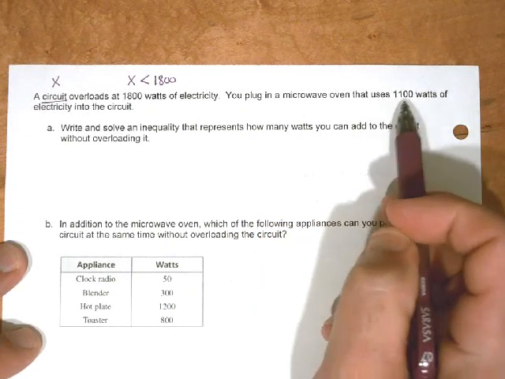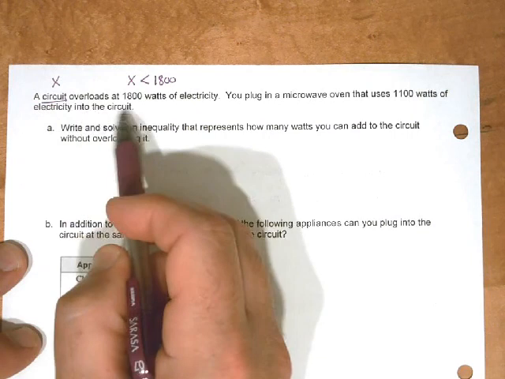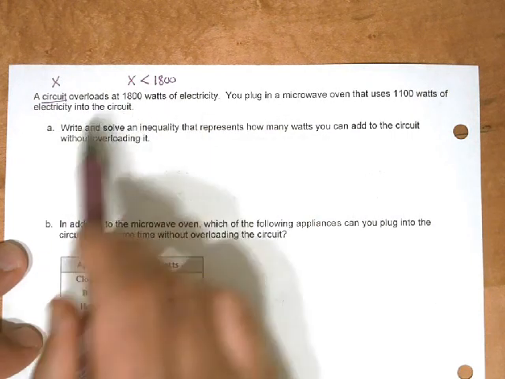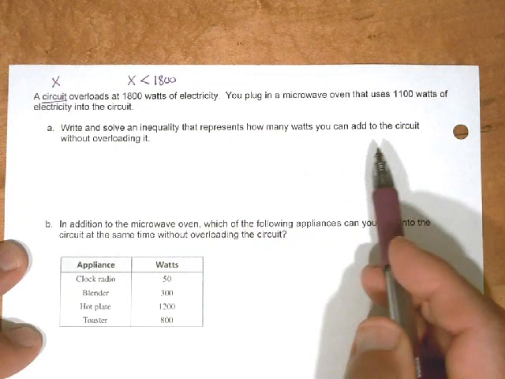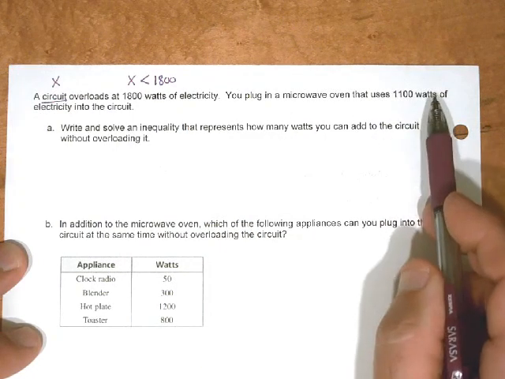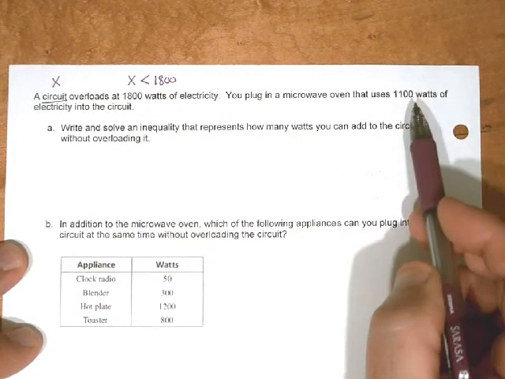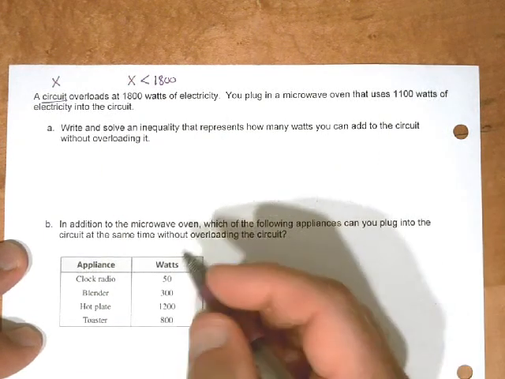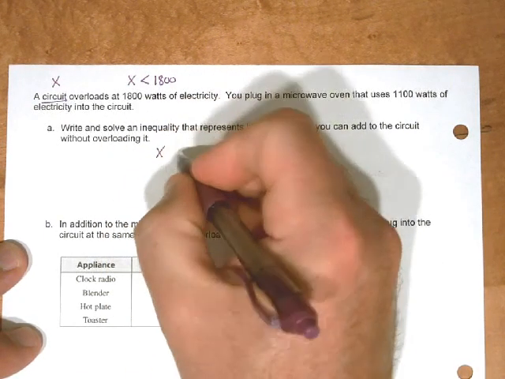So continuing, you plug in a microwave oven that uses 1100 watts of the circuit. So here we're going to now write our original equation, and then we will solve it with the second part of this information. Now we have something added to it so we can rewrite it.